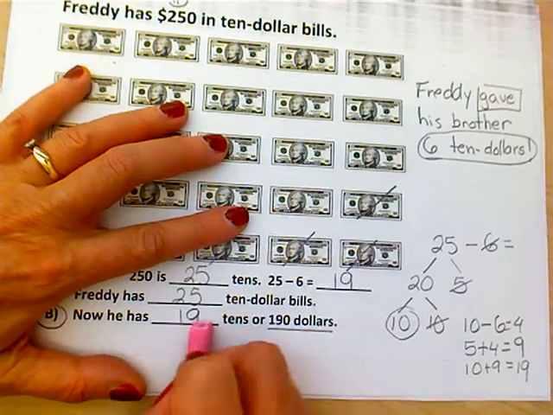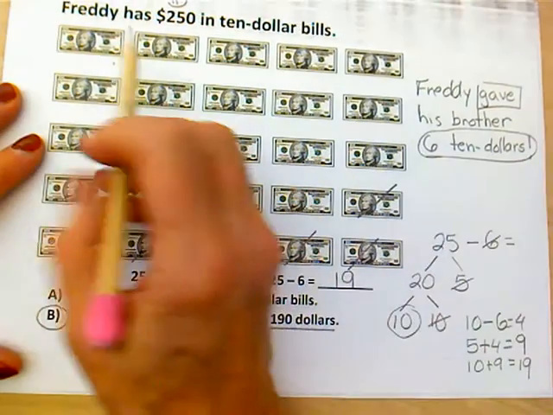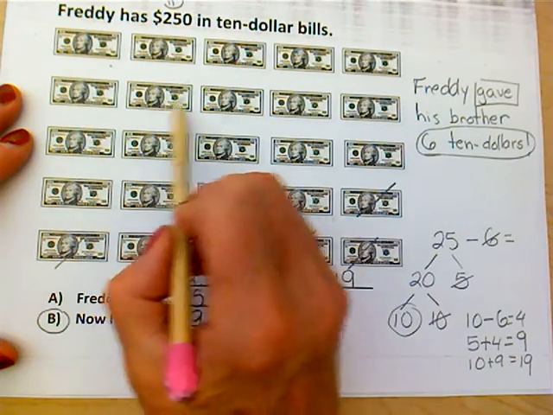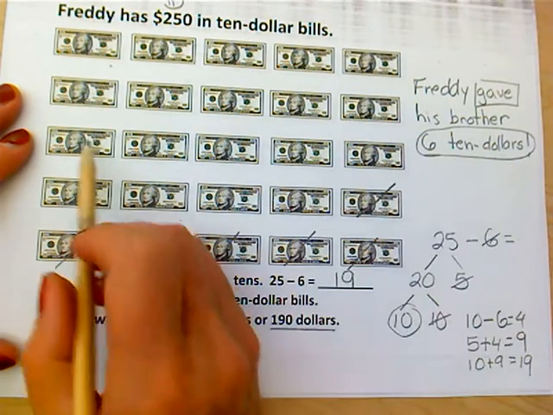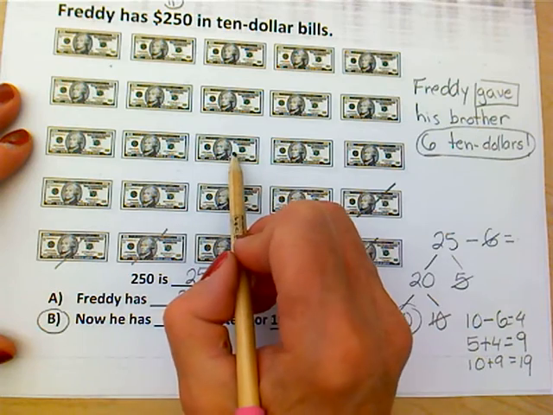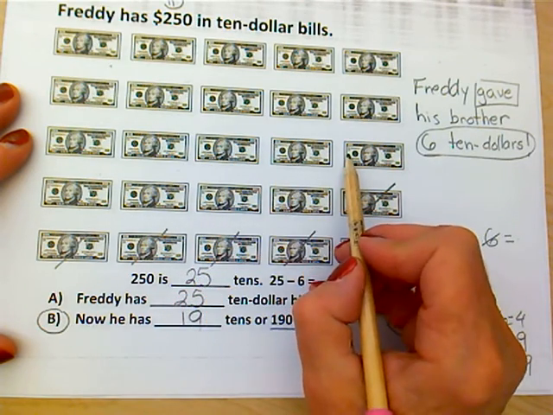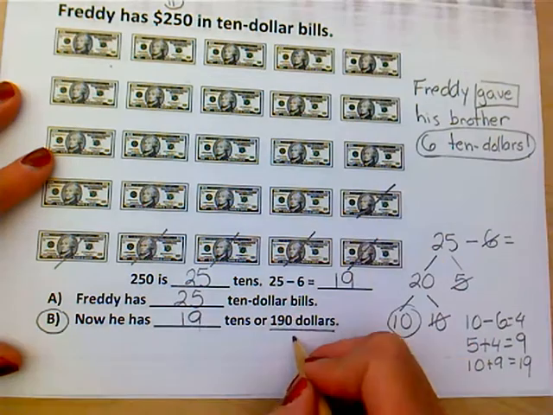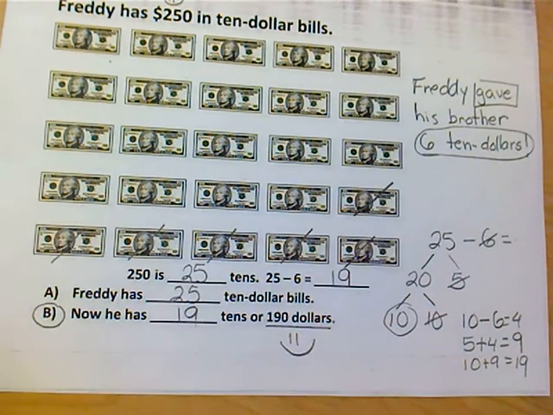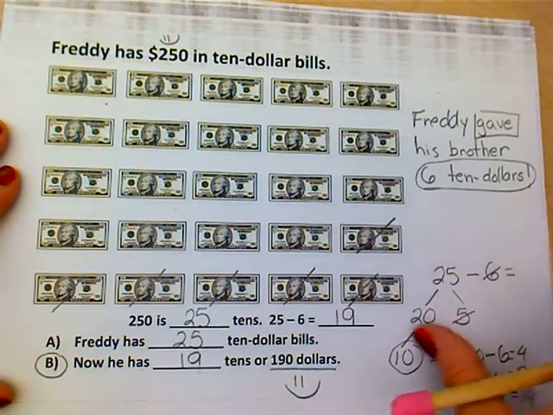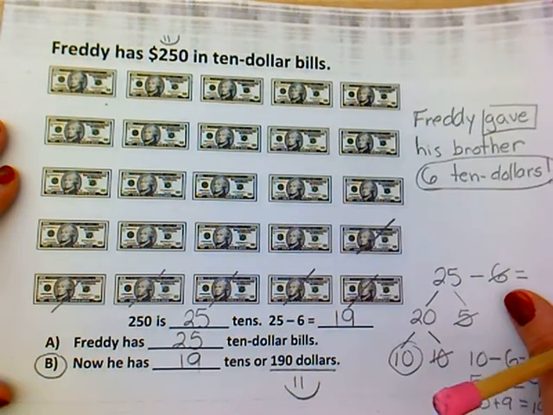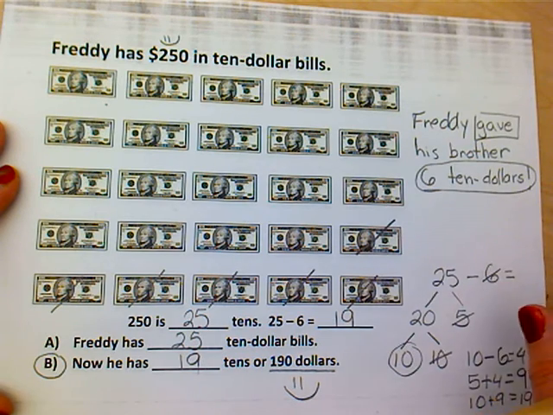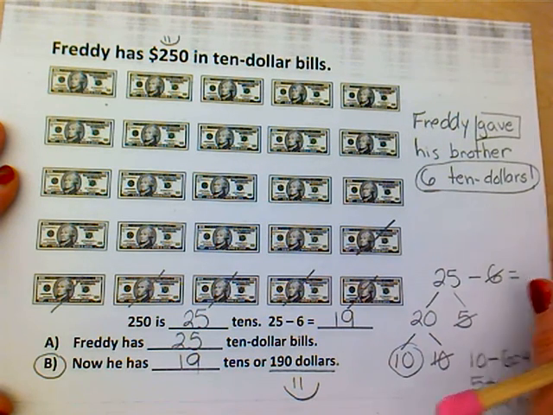Am I sure about that? I think I'm going to count that just to be sure. 10, 20, 30, 40, 50, 60, 70, 80, 90, 100, 110, 120, 130, 140, 150, 160, 170, 180, 190. Wow, that worked out perfect. So, there you go. That's how we are going to be working that problem. Congratulations if you felt comfortable with that, and good job.